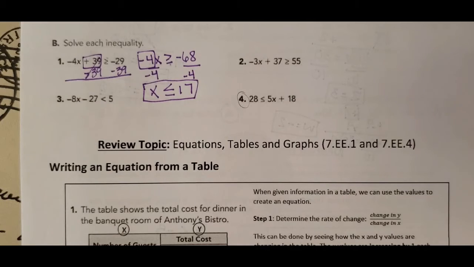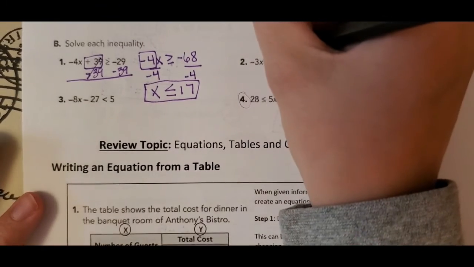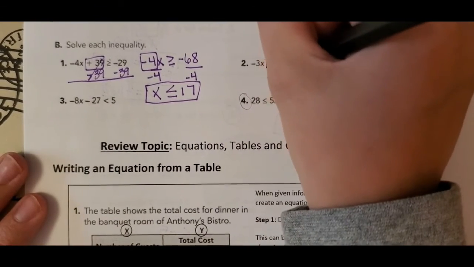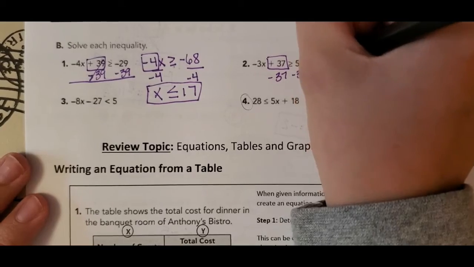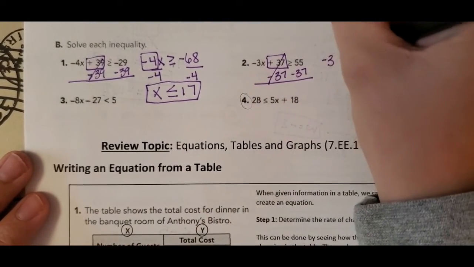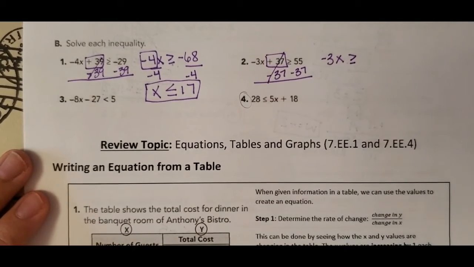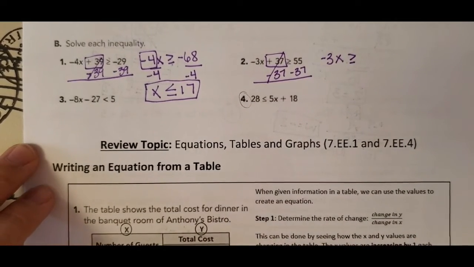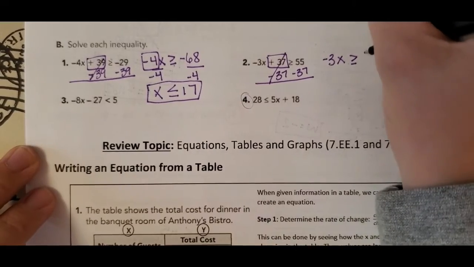Okay, looking at number 2, I have -3x plus 37 is greater than or equal to 55. So again, I have plus 37. Opposite is subtract 37 from both sides. So now I have -3x is greater than or equal to 55 minus 37 is 18.